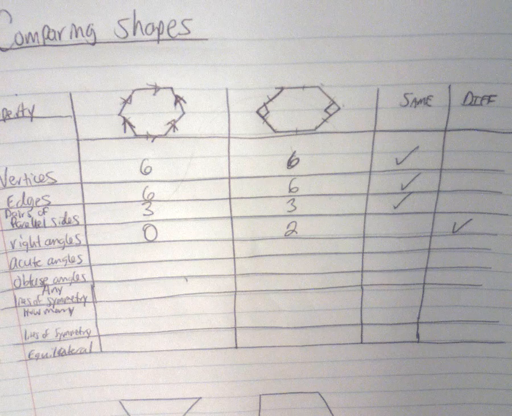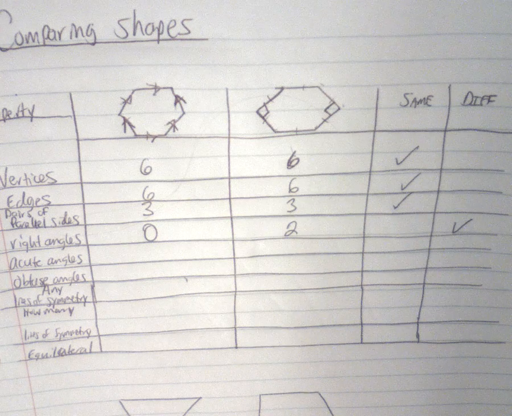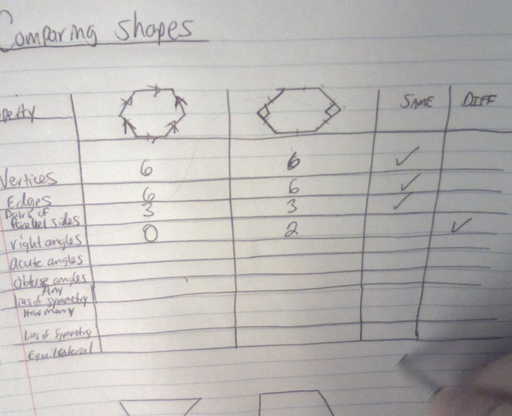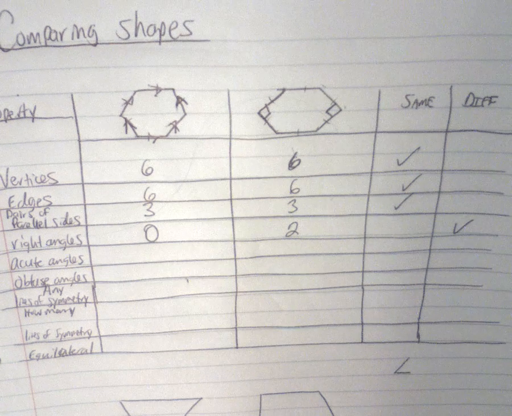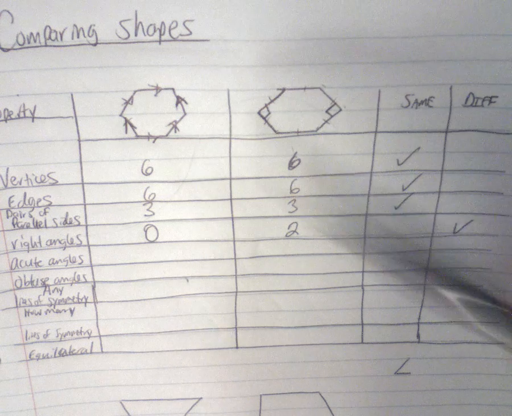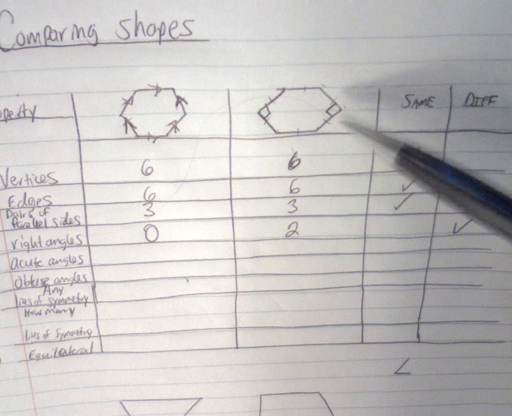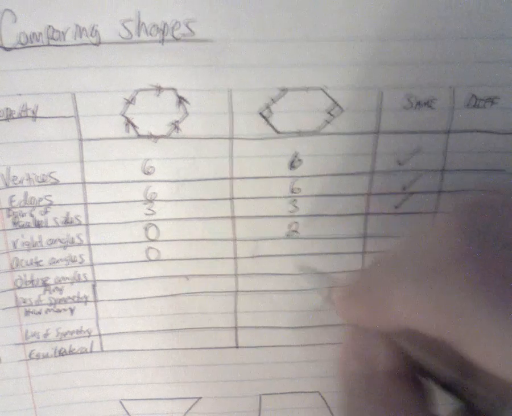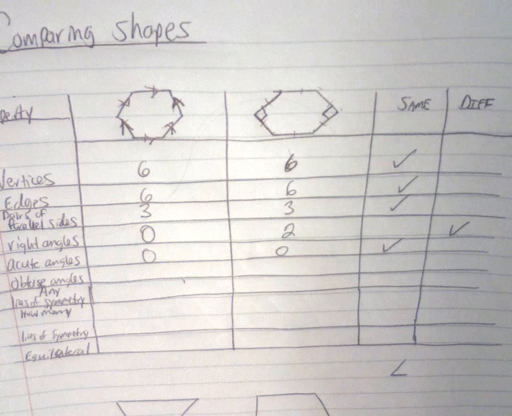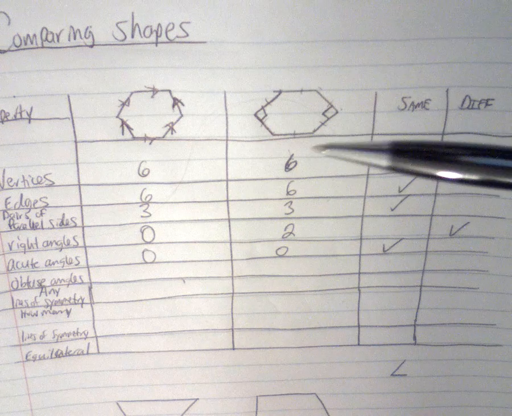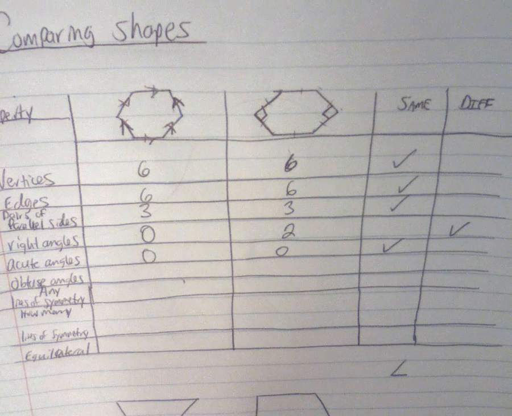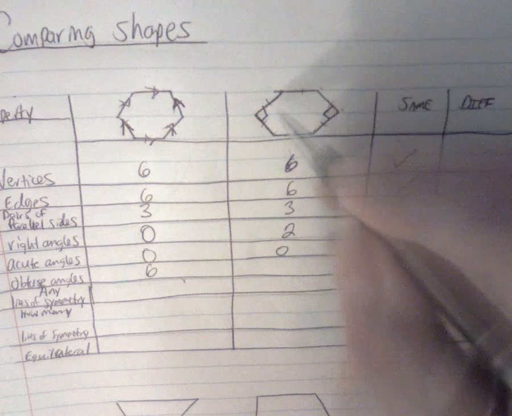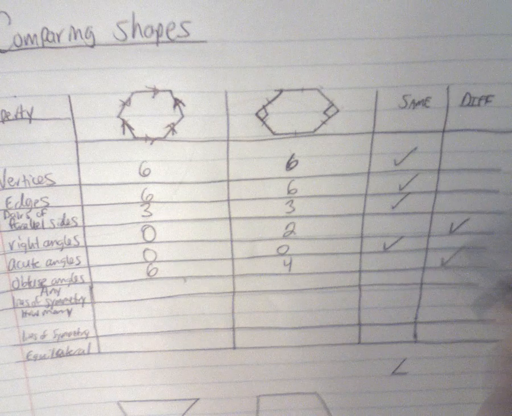Okay, number of acute angles. Do you guys remember what acute angles are? An acute angle is an angle less than 90 degrees. Are there any here? It looks like they're either right angles or larger than right angles, so they are zeros, which means they're the same. Obtuse angles. Well, this one here actually has 6 obtuse angles, and this one has 4. So they are different in that regard.